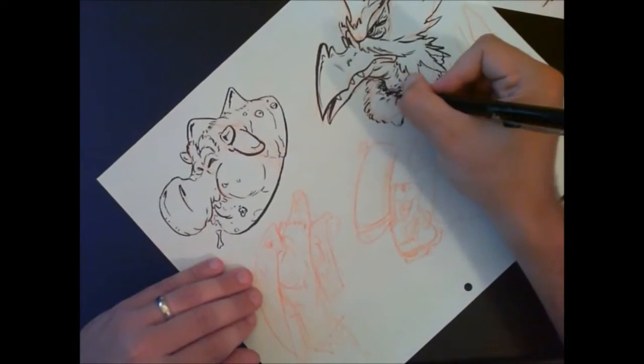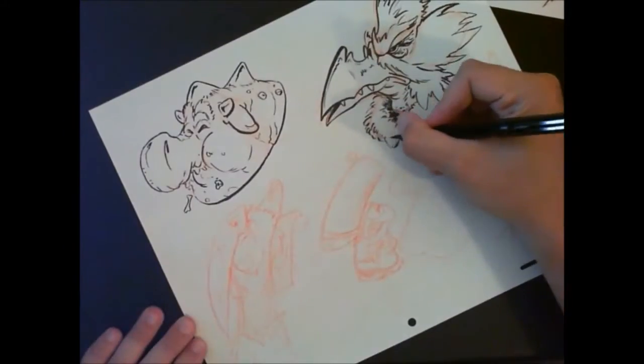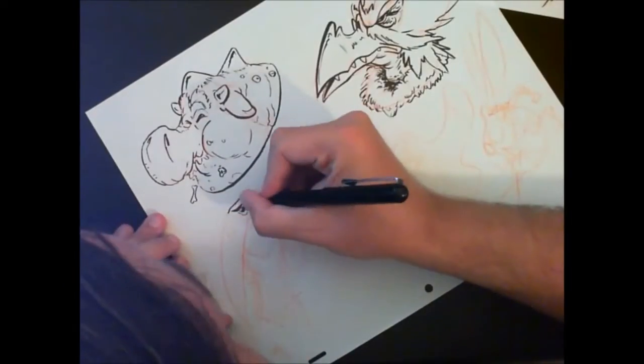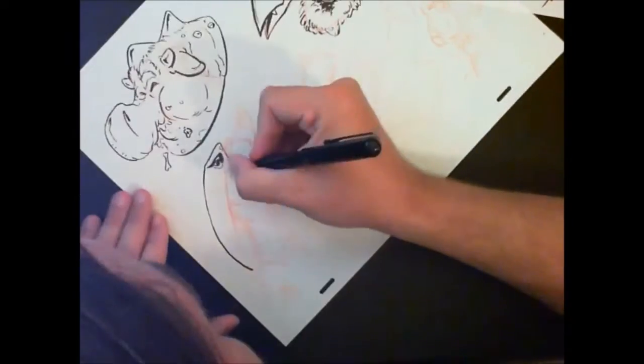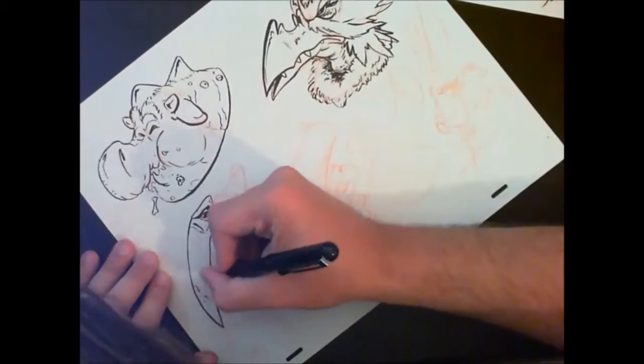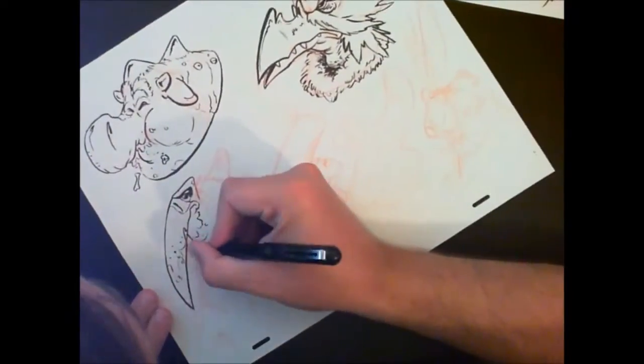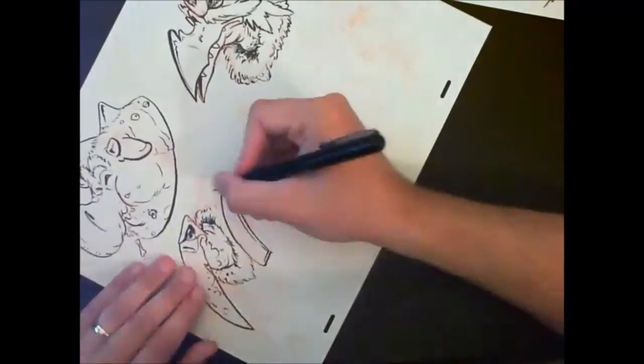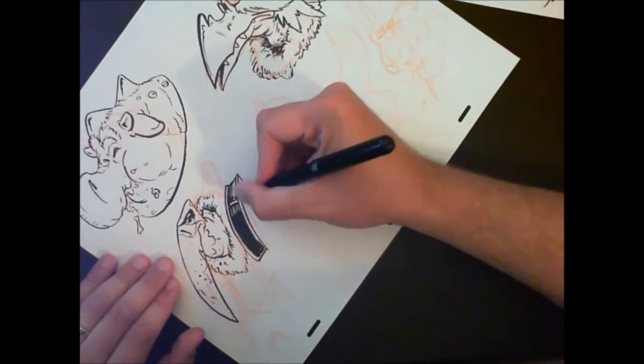How are their feet structured? How does the beak meet the head? All that stuff that you need to know so that when you draw your character, it will be very clear to the viewer what it is. You don't want them guessing about whether it's a bird or a lizard. You want to know how to convey the information that's important.